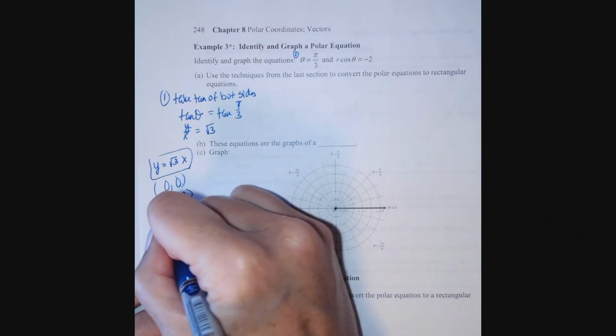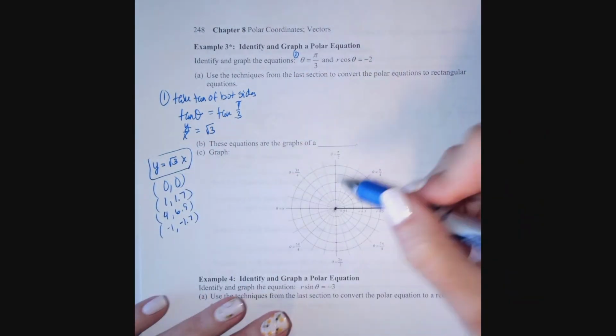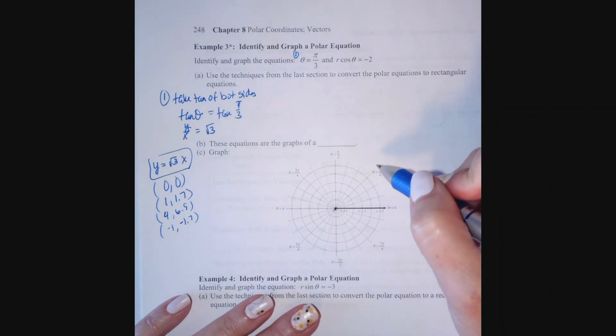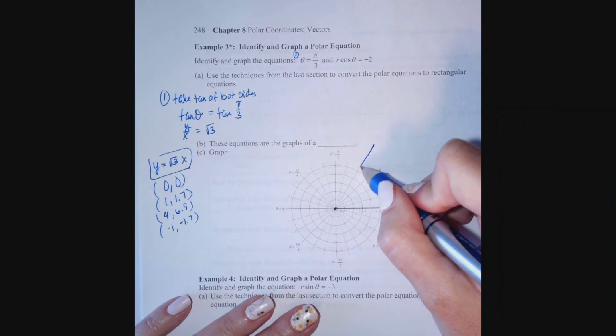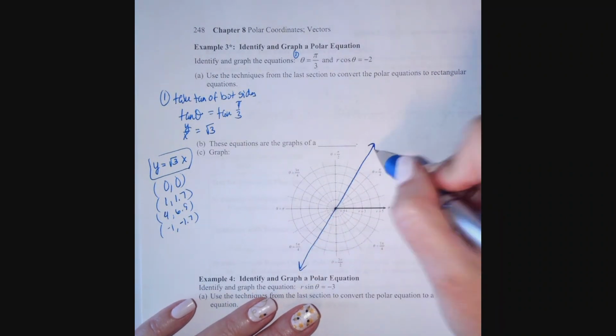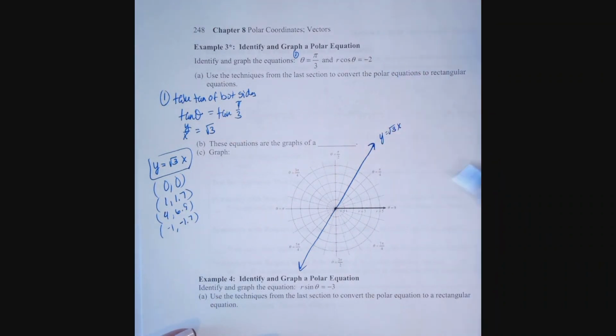If we did -1, we would get -1.7. These are some points on a line, and that line goes through that 60-degree, pi third angle. So there is y equals square root 3x.